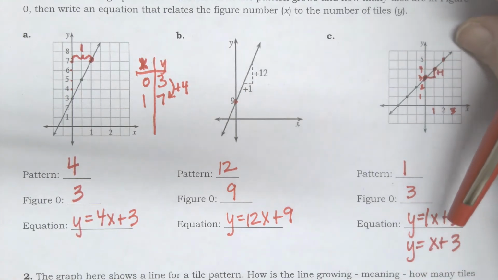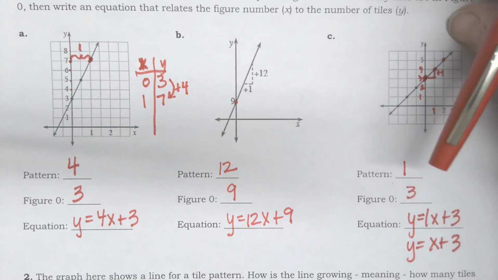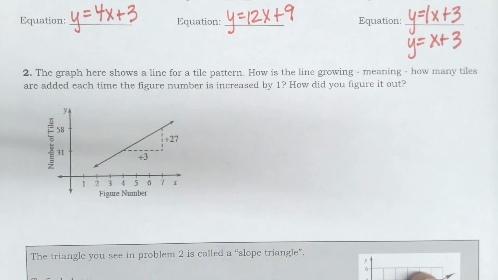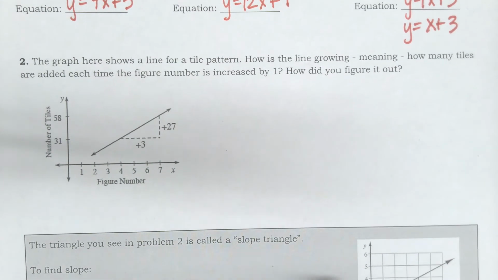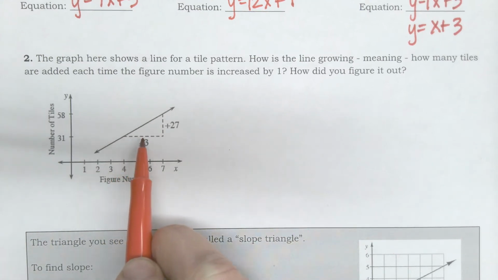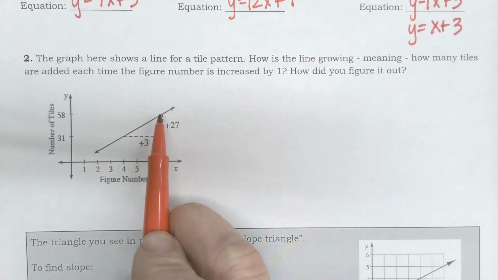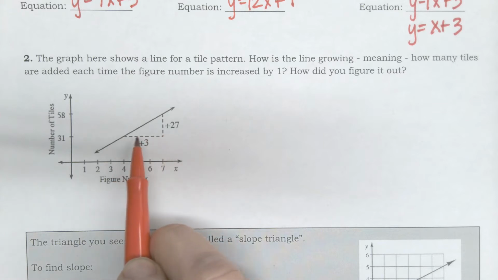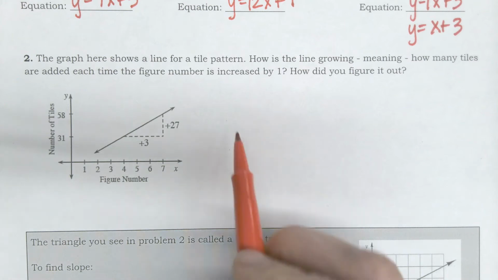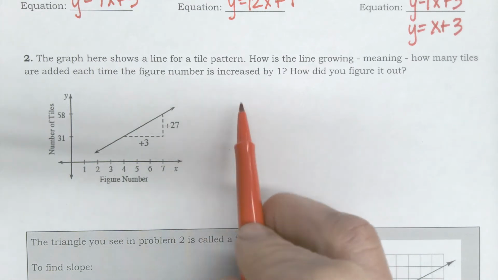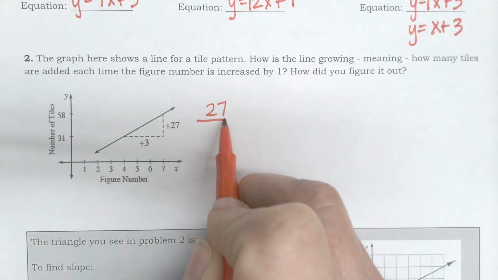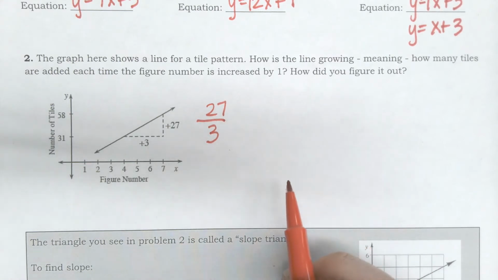So working with that change, the pattern. As I look at the next one, going on that same concept, if I move over 3, I increase by 27. And so if I want to set up my change, I would take that 27 and divide it by my moves of 3.